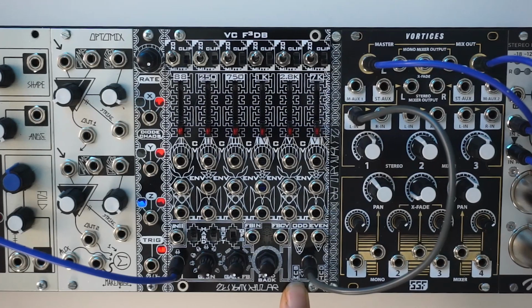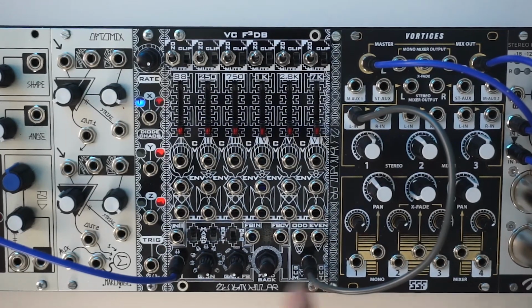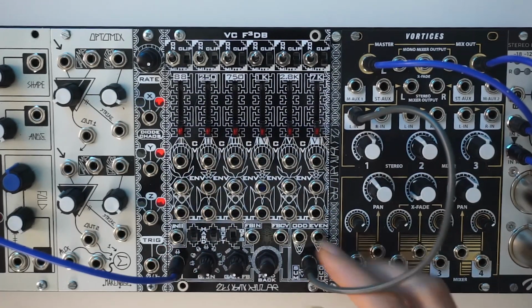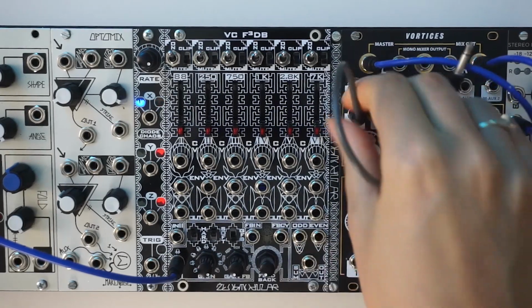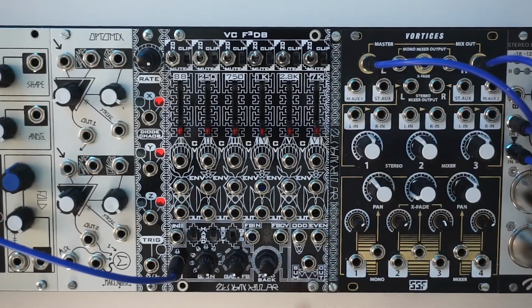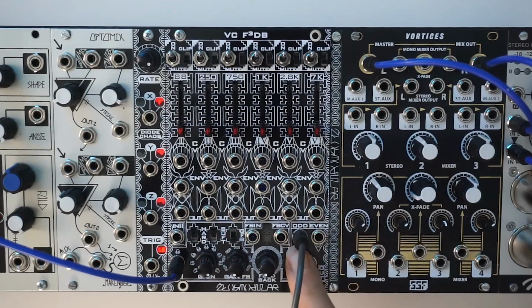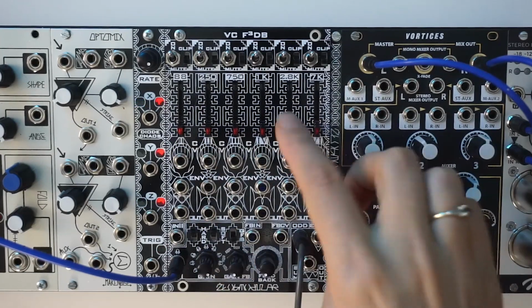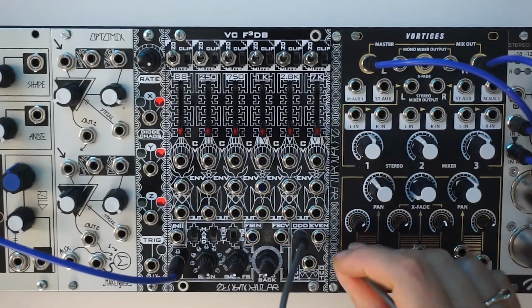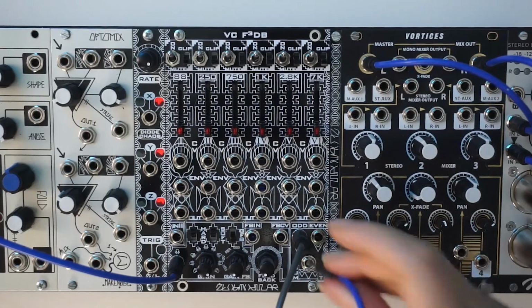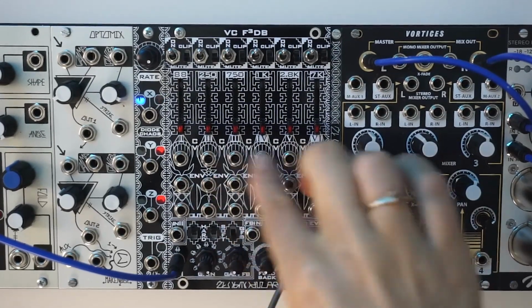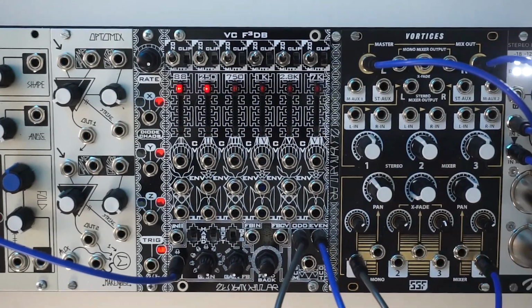So far, I've been using this sum output, which is a sum of all 6 of the bands, but we also have odd and even outputs here as well. So I'm going to patch the odd output, which is going to be bands 1, 3, and 5 into one channel of my mixer, and the even output, which is going to be bands 2, 4, and 6 into another.